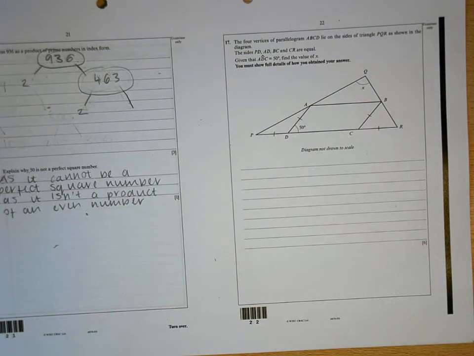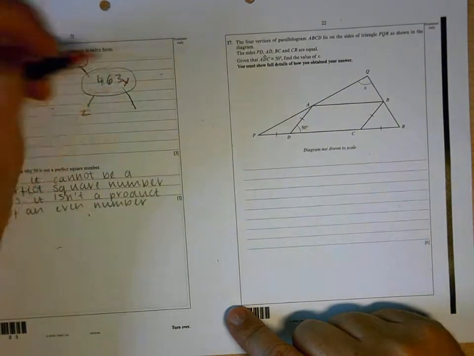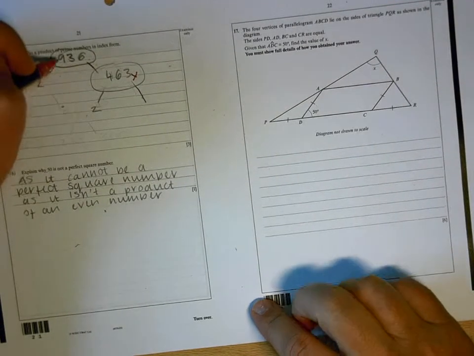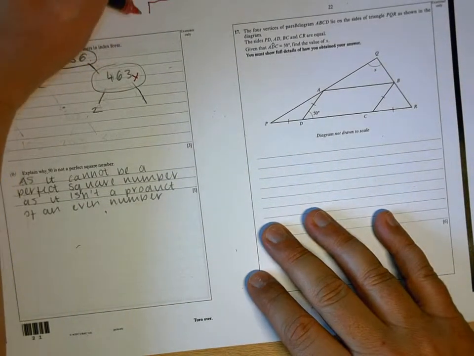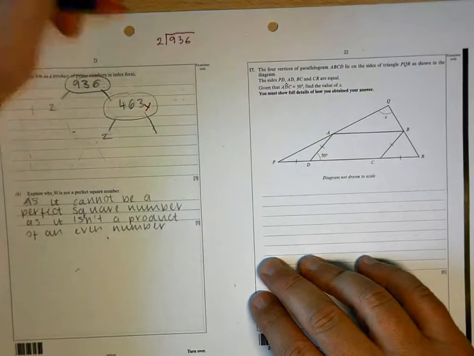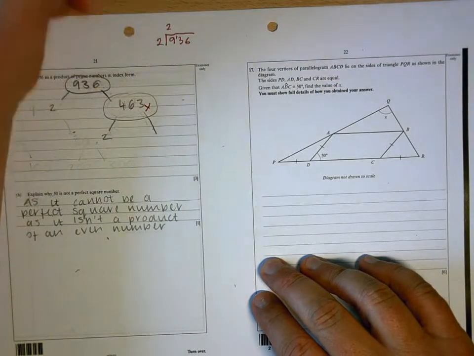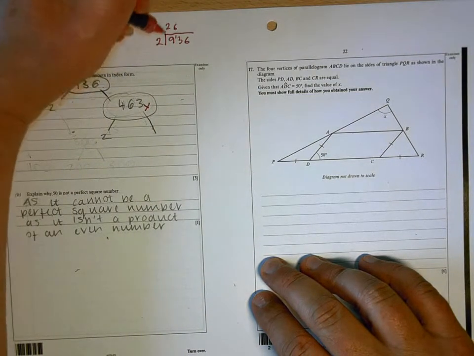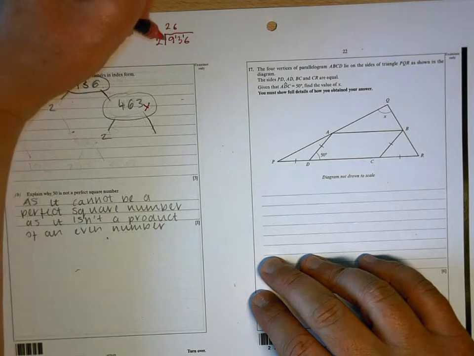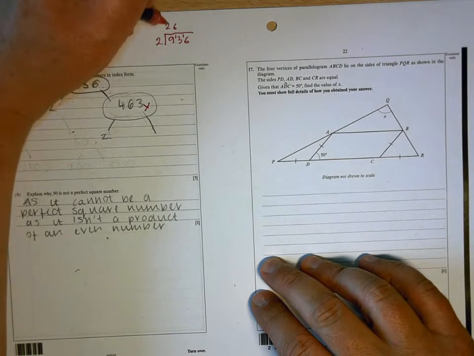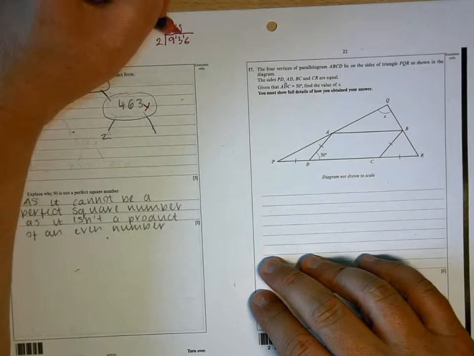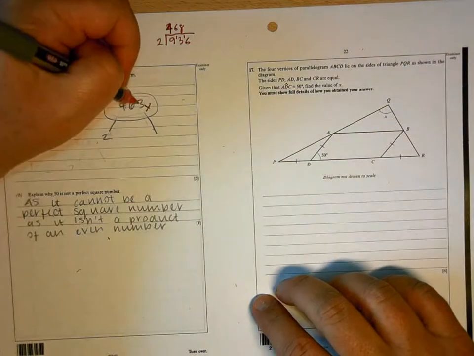Half of that isn't that. If you can't work out that in your head, then go back to division like that. 2 into 9 goes twice, remainder 1. 2 into 13 goes 6, remainder 1. Sorry, 2 into 9 doesn't go twice, it goes 4 times, doesn't it? Remainder 1. 2 into 16 goes 8, so it's 468.